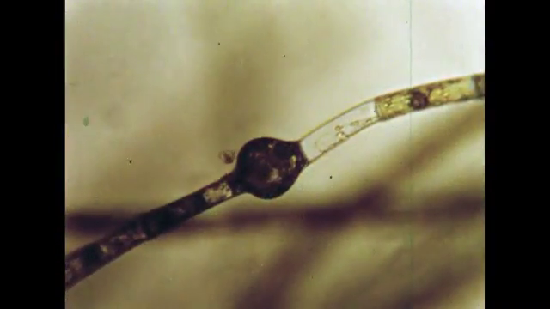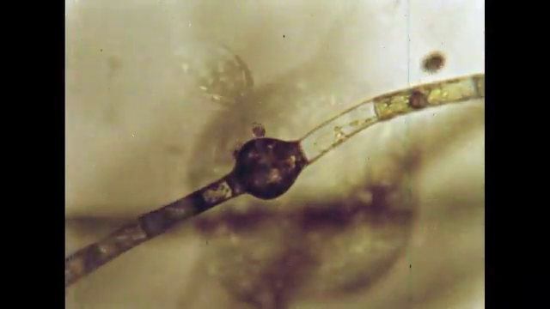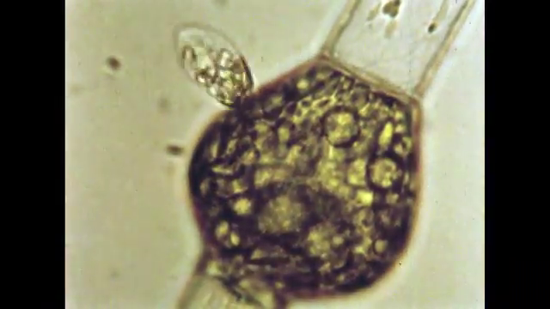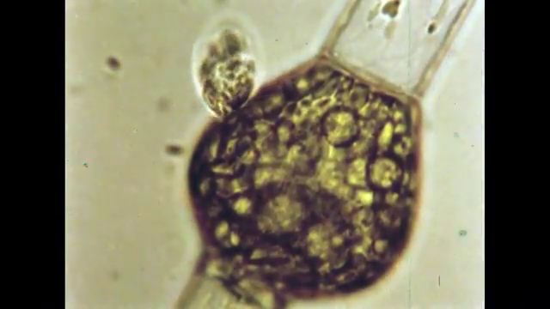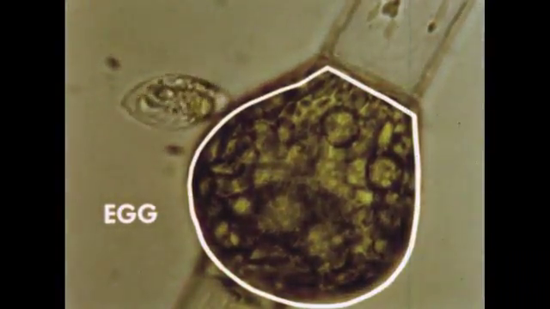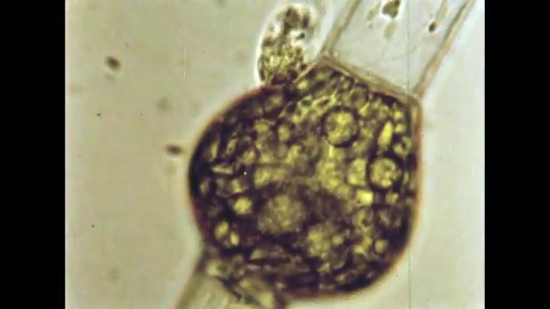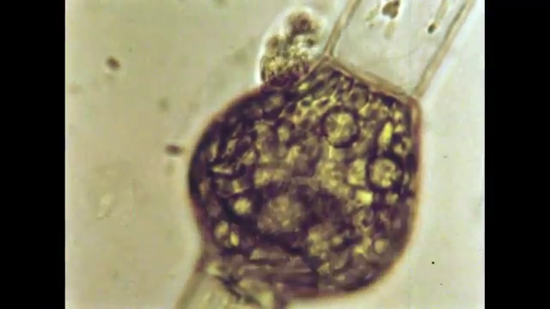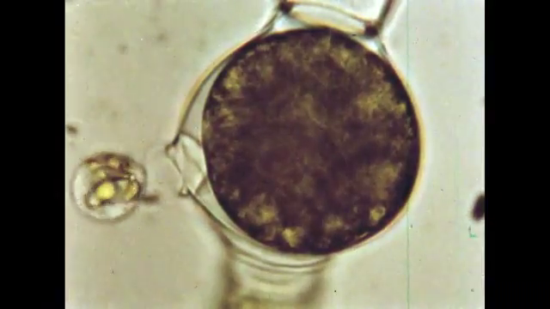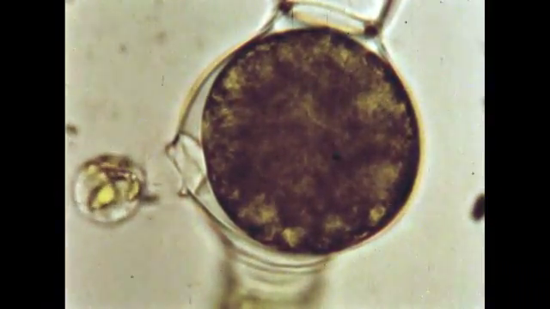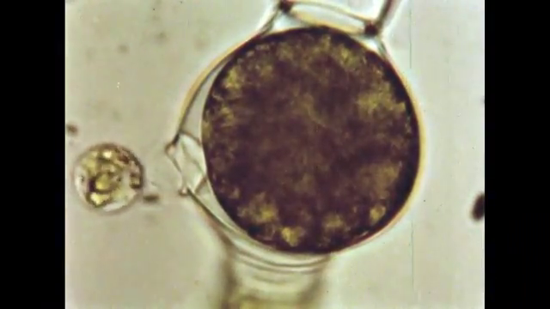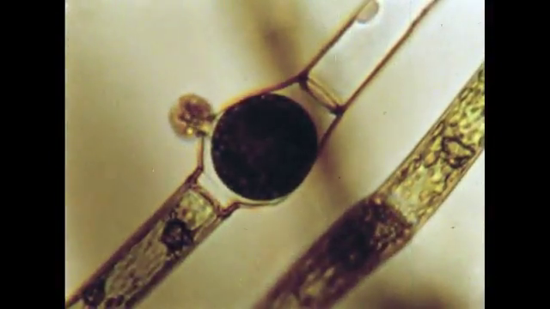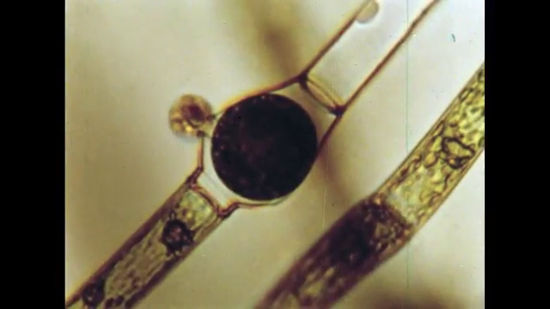In Oedogonium, the gametes differ considerably in both size and motility. The sperm are small and motile, while the eggs are large and non-motile. When ready for fertilization, the female cell develops an opening. The sperm moves through the opening and fertilizes the egg.